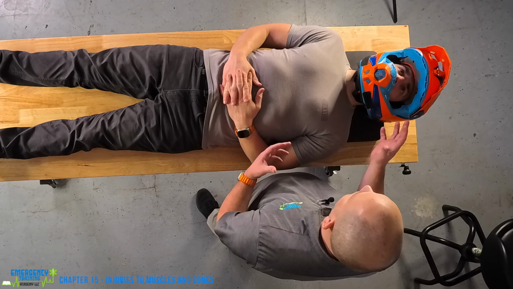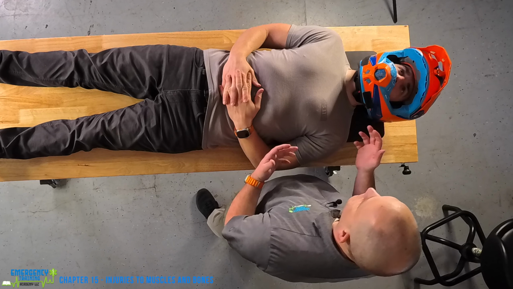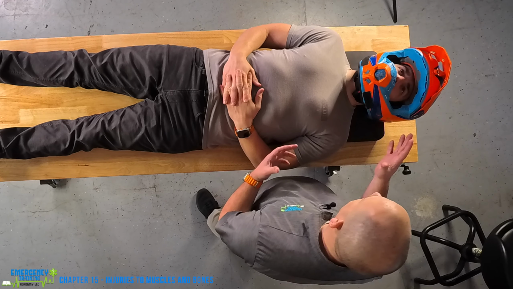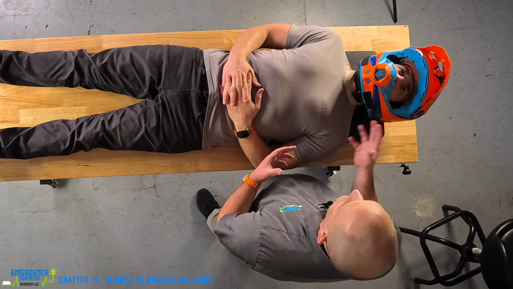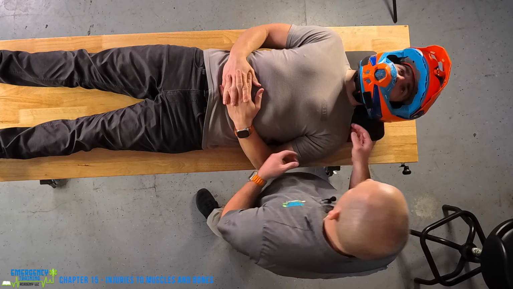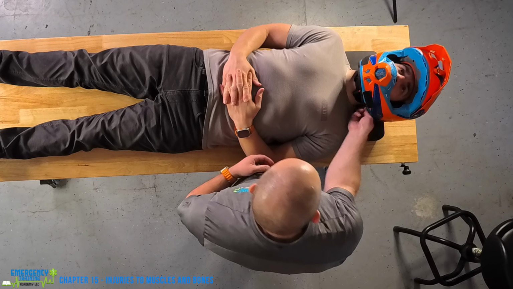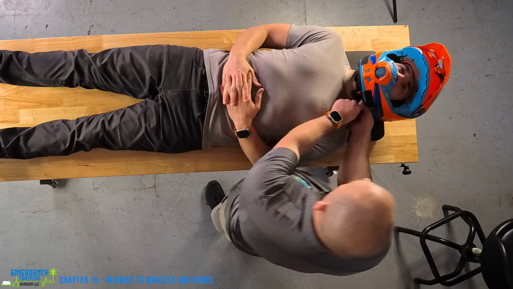But when we absolutely have to remove a helmet, it's important that we try and maintain their head in as neutral a position as possible. And so with these patients, we're going to want to make sure that we remove the straps.